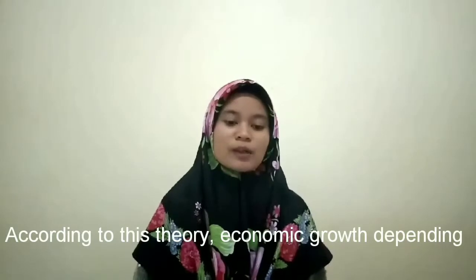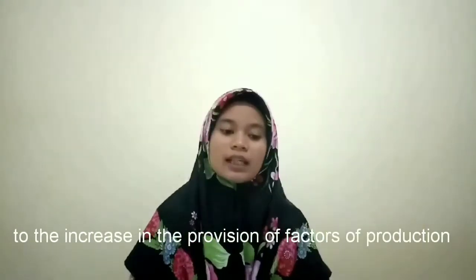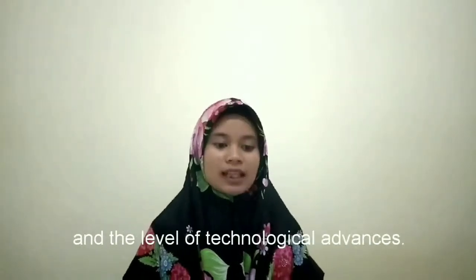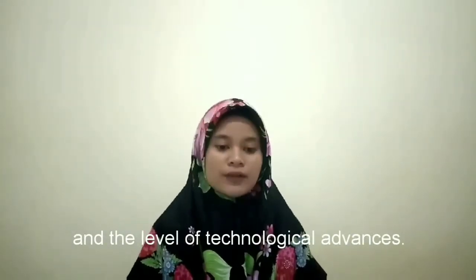And the third is the Solow-Swan economic model. This model is from Robert Solow and Trevor Swan. According to this theory, economic growth depends on the increase in the proportion of factors of production and the level of technological advance. This theory is based on the opinion underlying classical analysis.